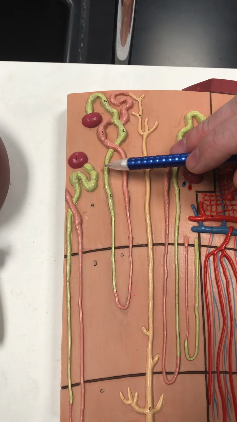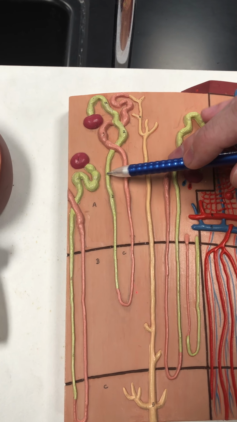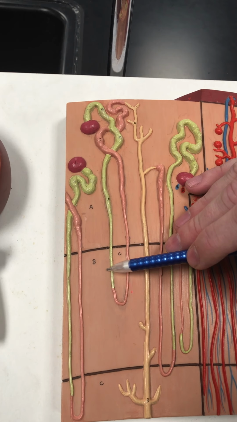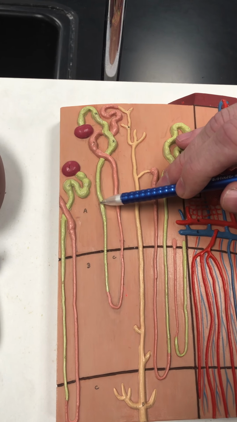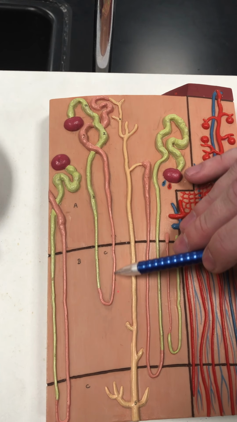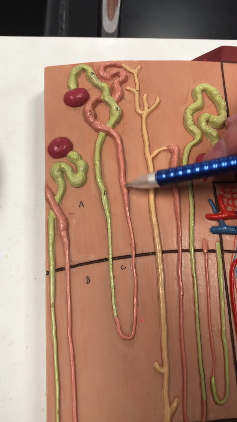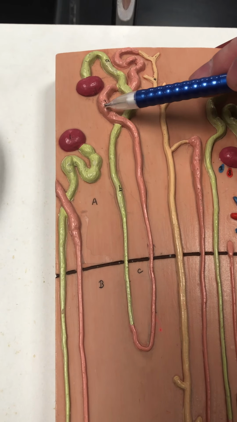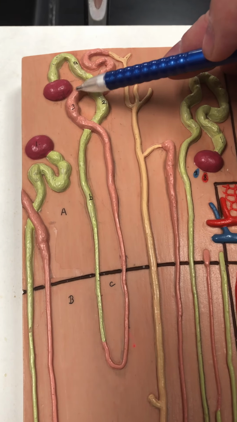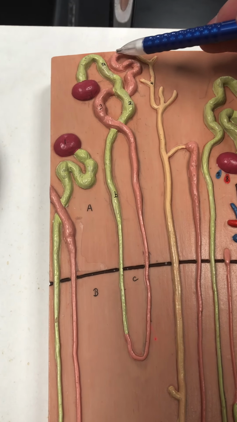Okay, has two names. You can also break this loop into two portions. This portion here that goes down is the descending limb of the nephron loop. And then this structure that goes back up is the ascending limb of the nephron loop. Okay, then you get up here where it's twisting again. So that's farther away from the glomerulus. So that's the distal convoluted tubule.